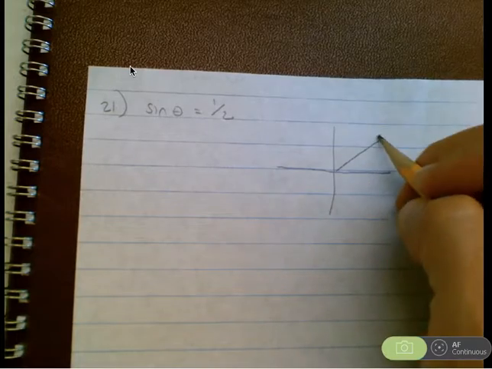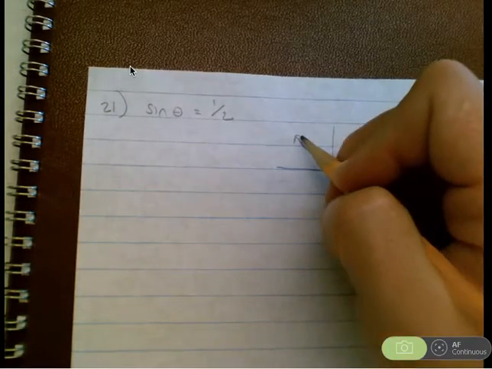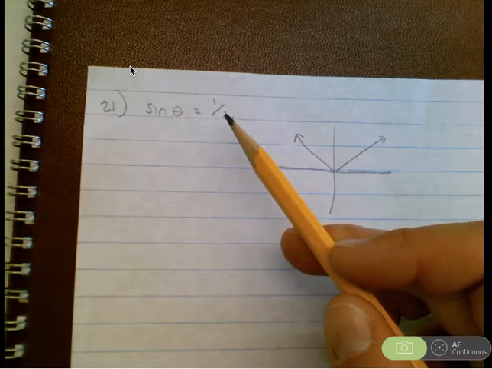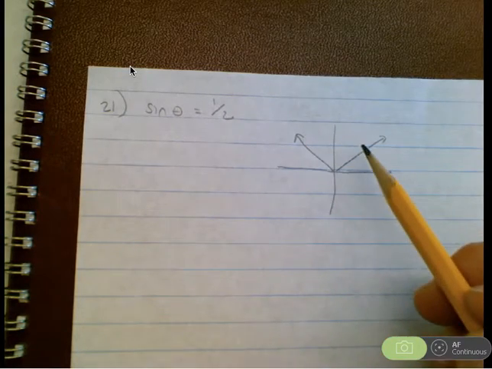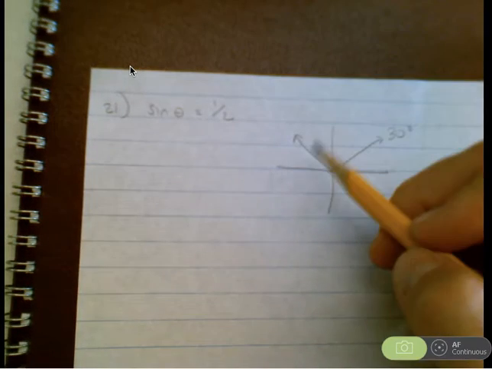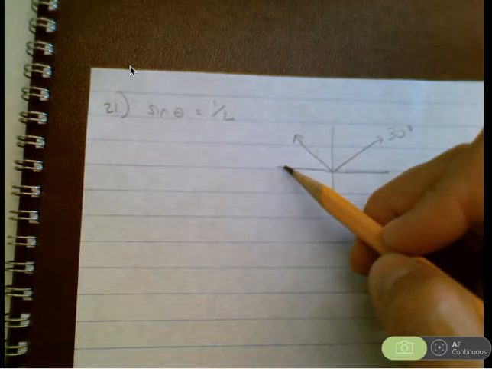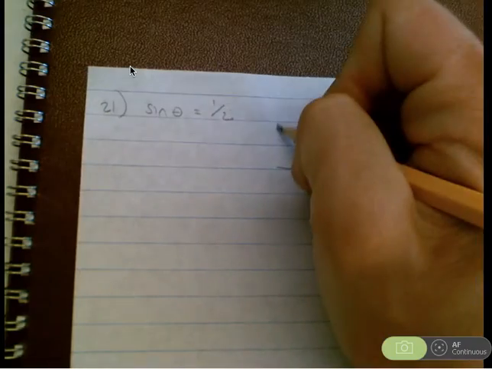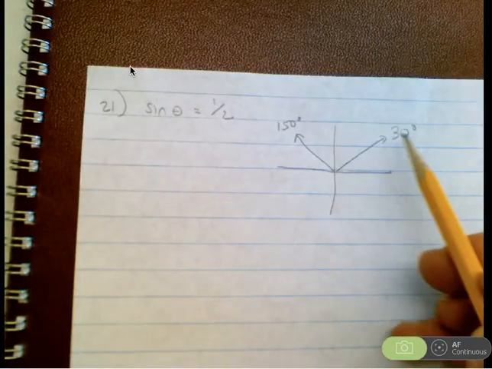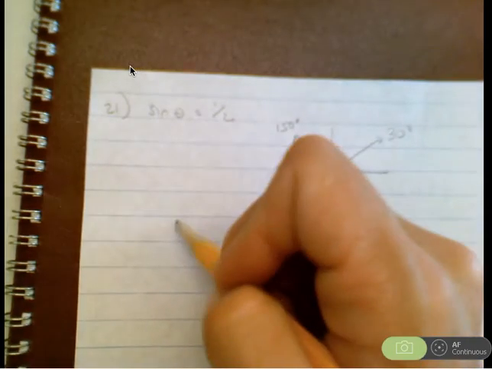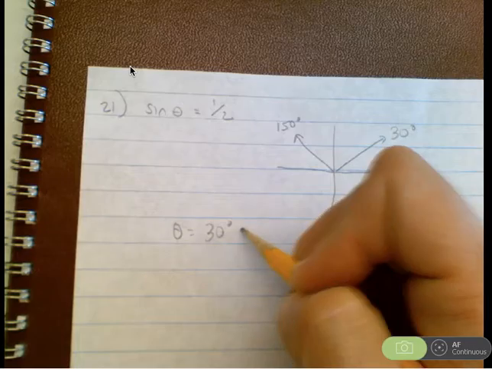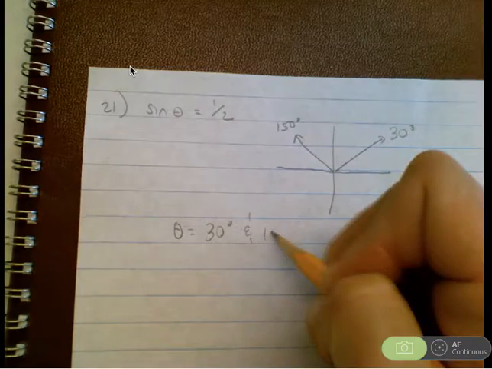I'm going to make an angle over here. I'm going to make another angle over here. Go to your chart and look at what has a sine value of 1/2. It's 30 degrees. So this guy is going to be 30. Over here in quadrant 2, if we take 180 and subtract 30, that puts us at 150. These two angles are both between 0 and 360. So our answer is that theta equals 30 degrees and 150 degrees.